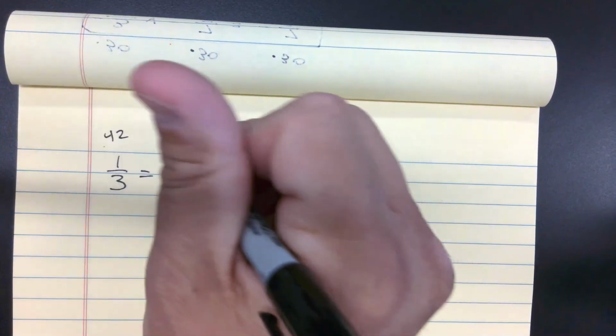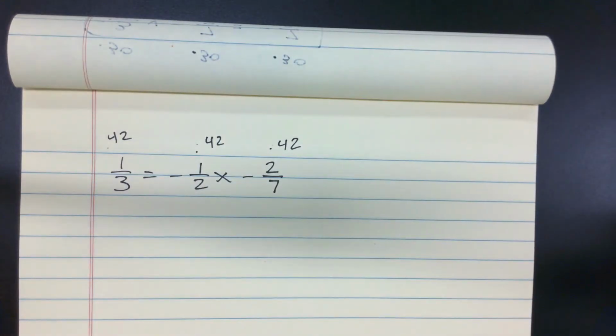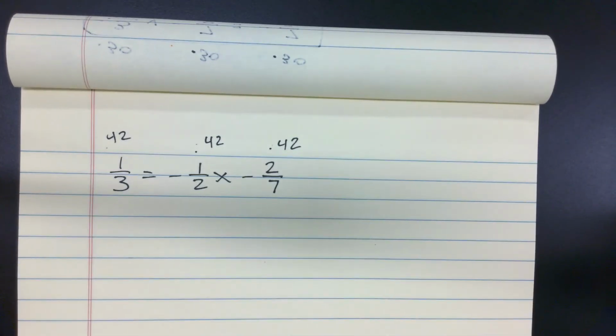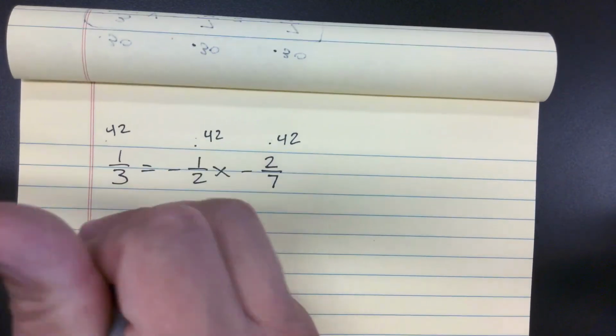Alright, so we're going to multiply all the terms by 42. Now you guys have calculators. I don't, so I'm just going to assume you're going to plug these things into your calculator, which I hope you do. Here we go.